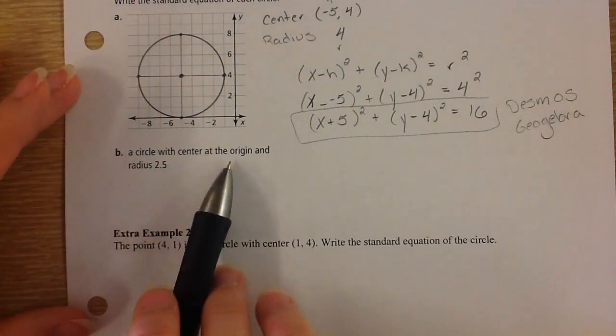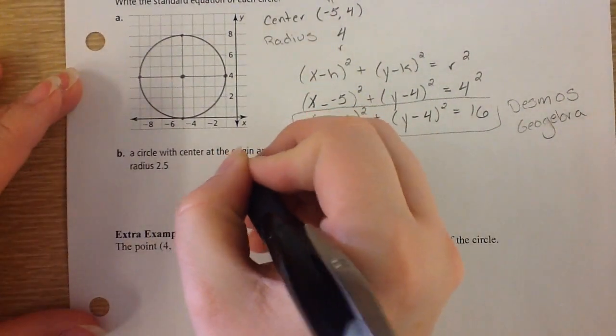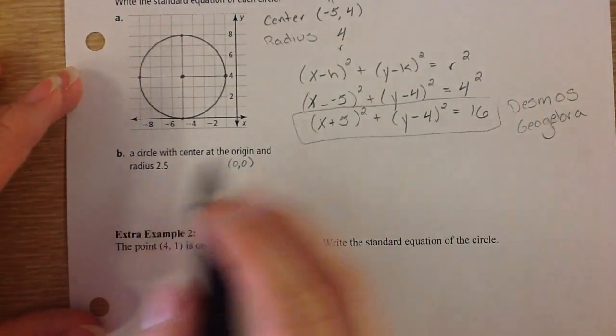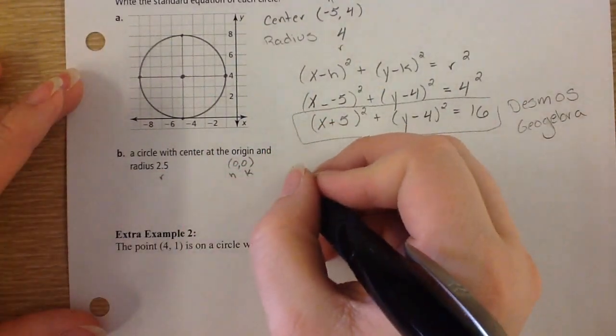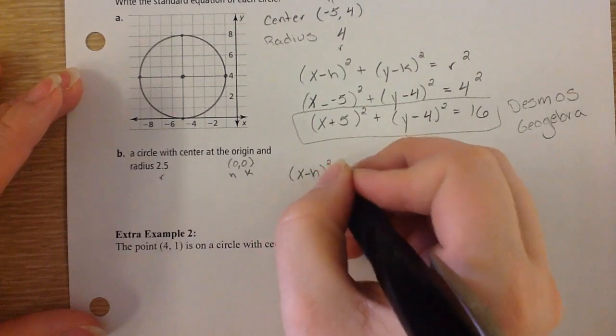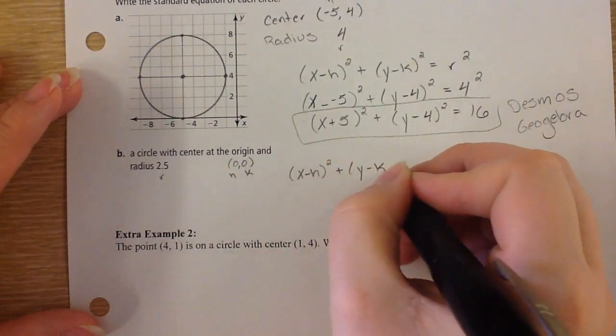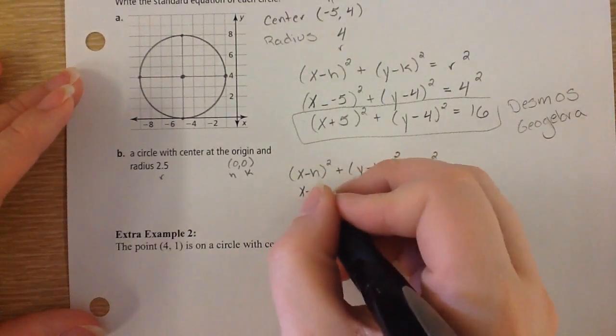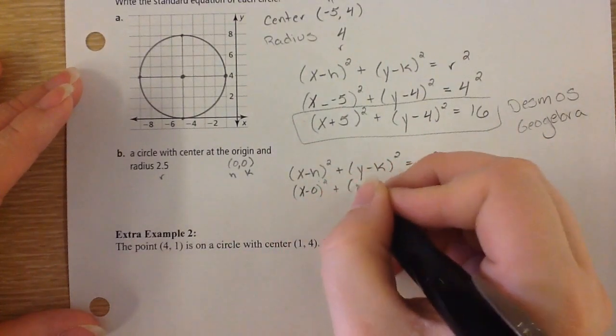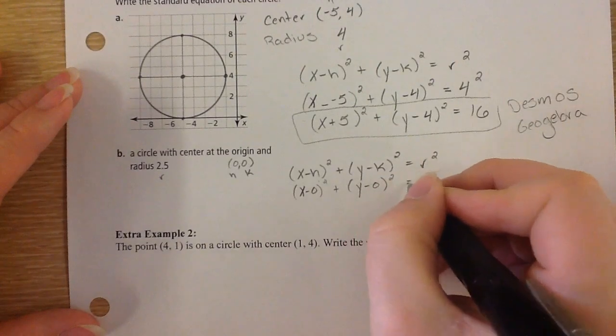Okay, so a circle with a center at the origin, so that would be at 0, 0, and a radius of 2.5. So there's my r. So this is my h, this is my k. Notice how I write the equation down again before I plug anything in. My h is 0, so x minus 0 squared plus y minus 0, because my k is 0.